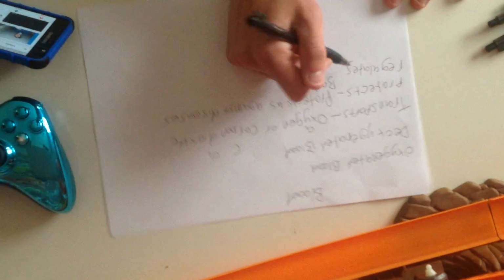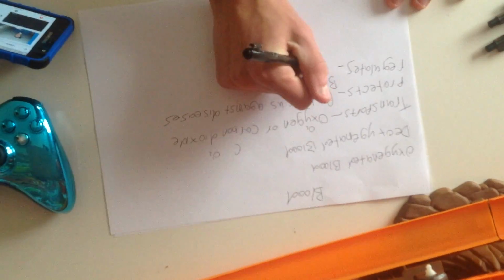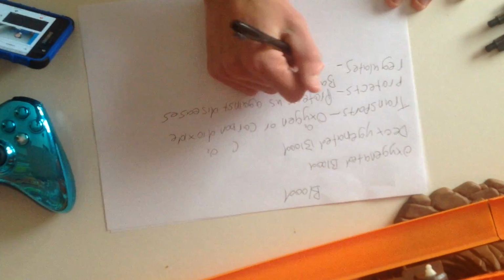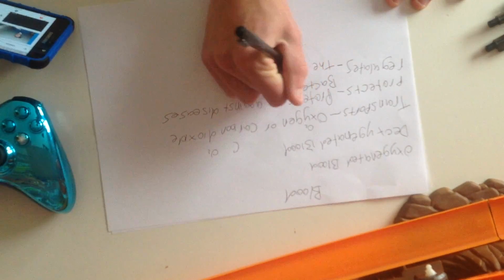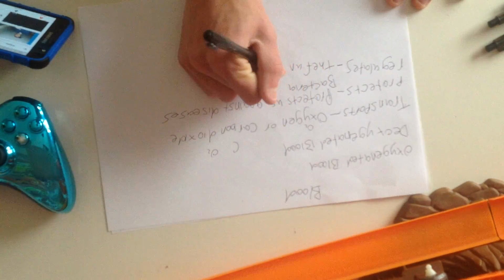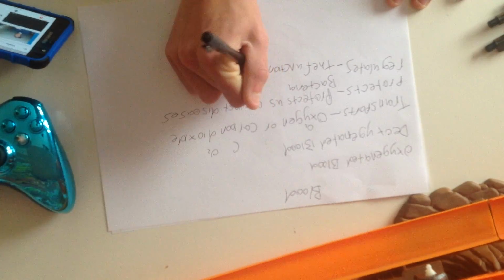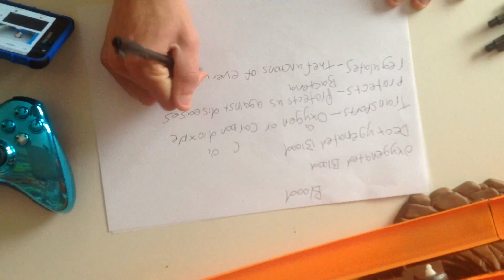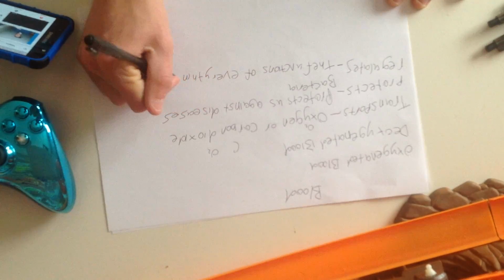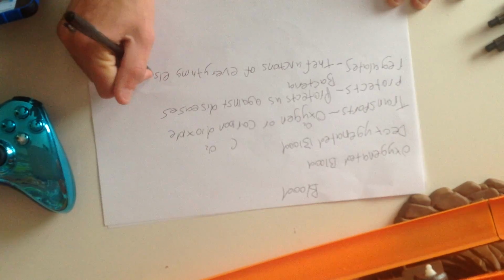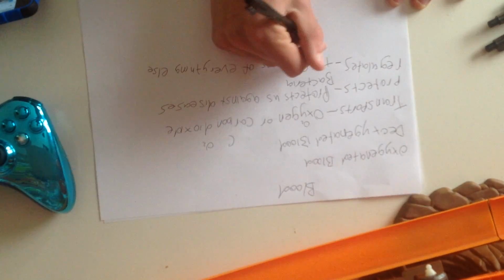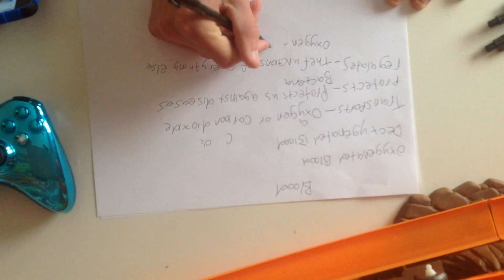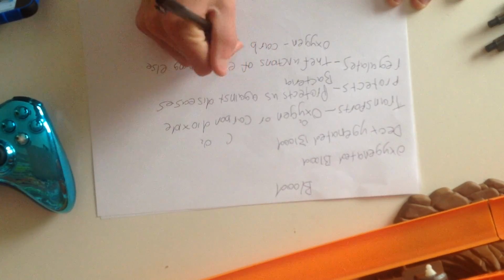Now, it regulates many different things. So it regulates the functions of everything else. But it also regulates the oxygen to carbon dioxide levels.